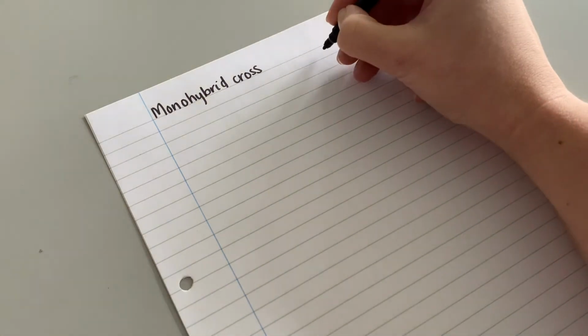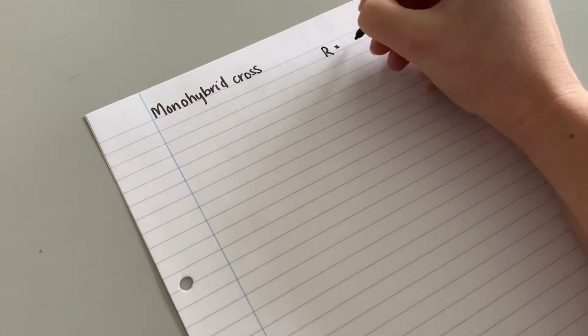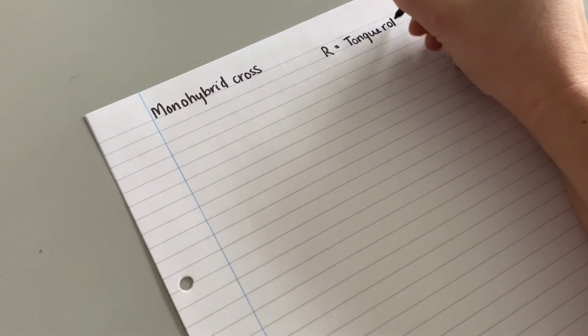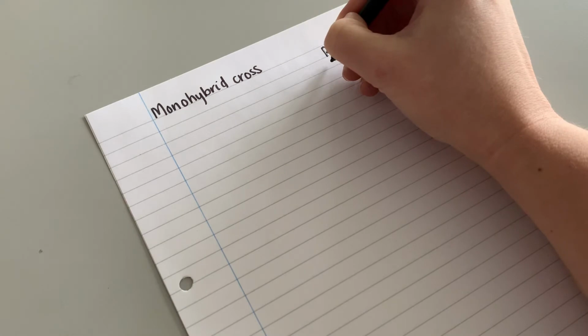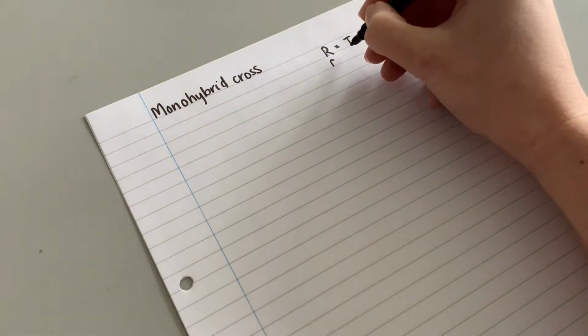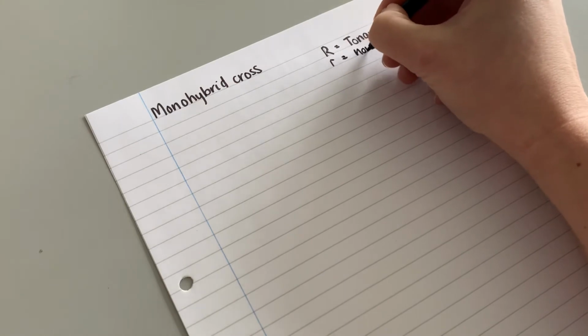So the dominant allele is tongue rolling. So I'm going to use a capital R to represent the tongue roller allele. And the non-tongue roller is the recessive characteristic. So I'm going to use a small r to represent the non-roller.